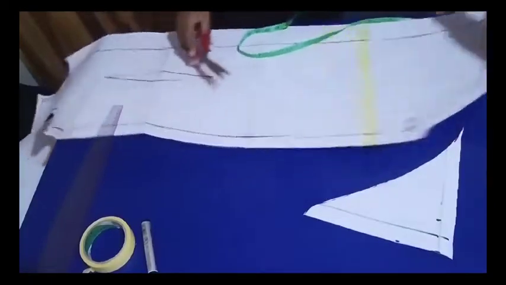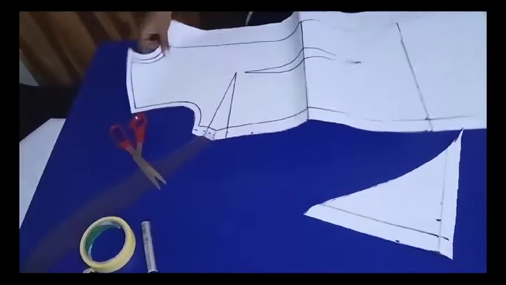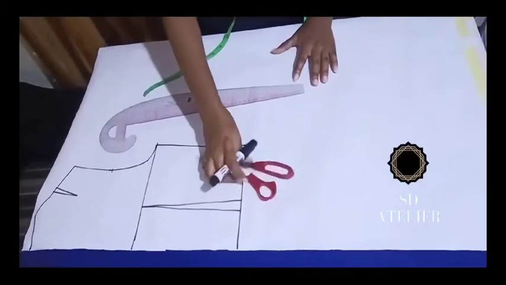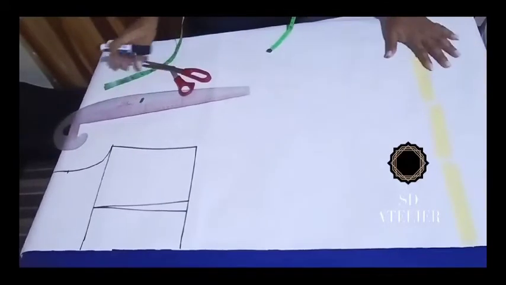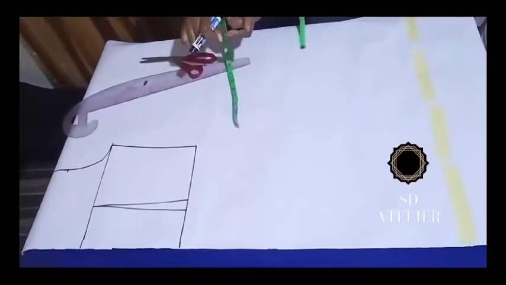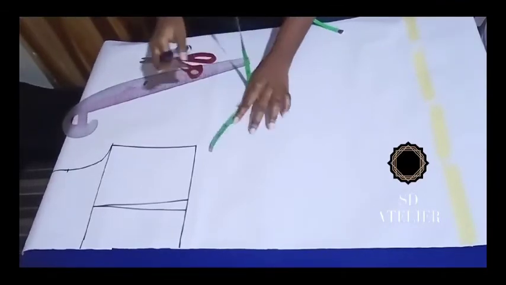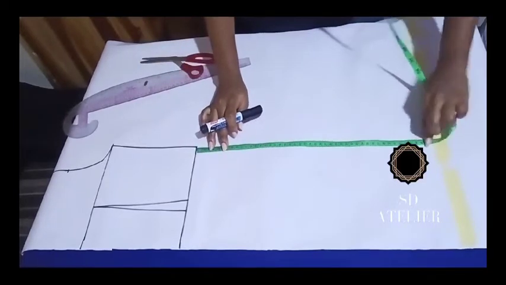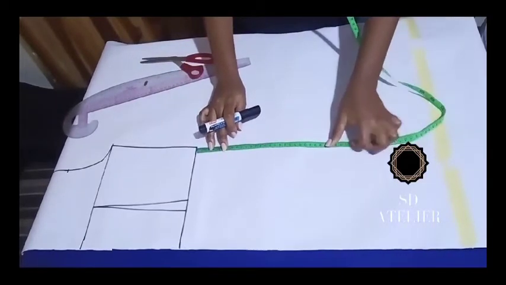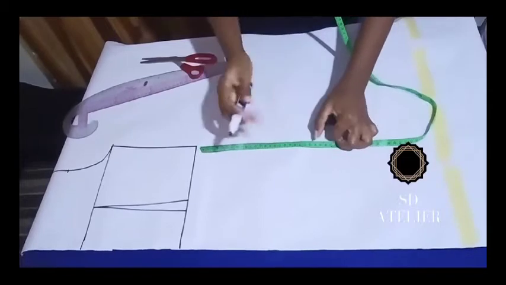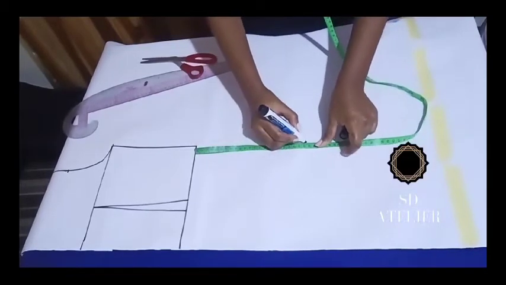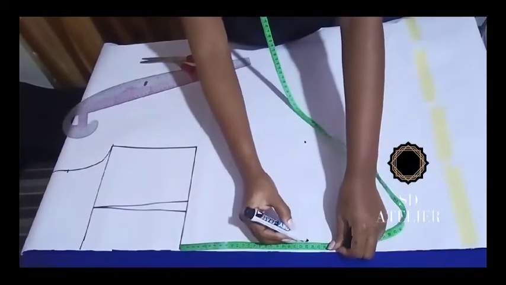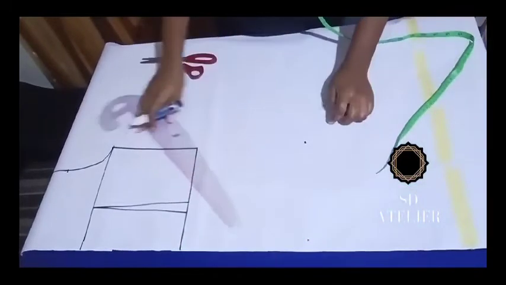Okay, so now I have my front pattern. Moving to the back, I have a trace out of the back bodice. The next thing now, I'll be inputting the waist to hip measurement, waist to hip. Then I'll square a line.